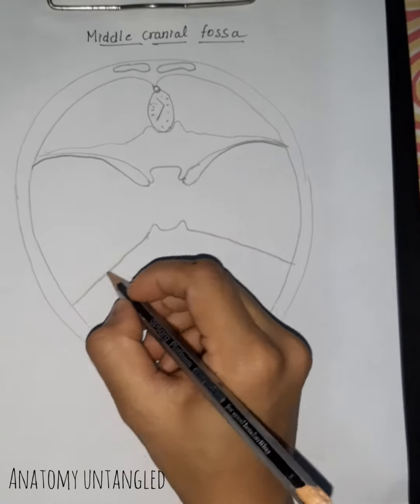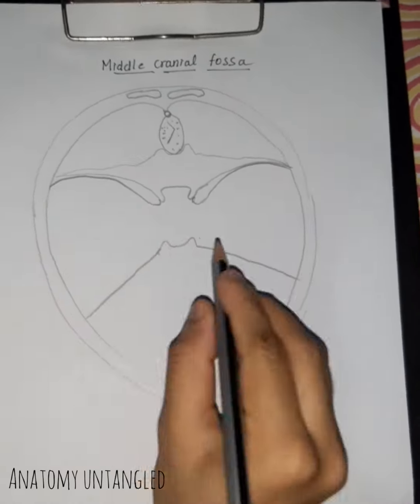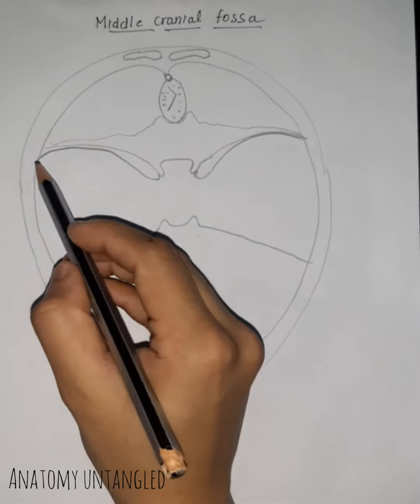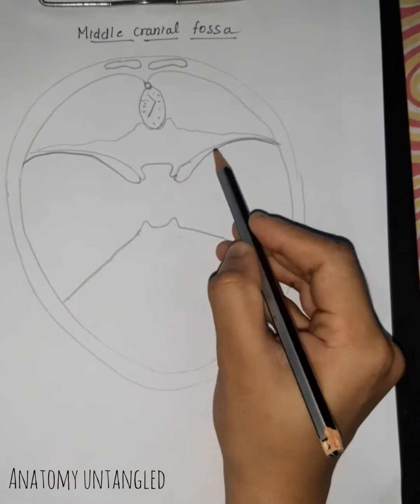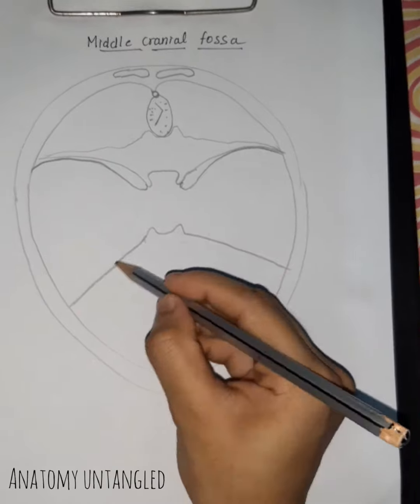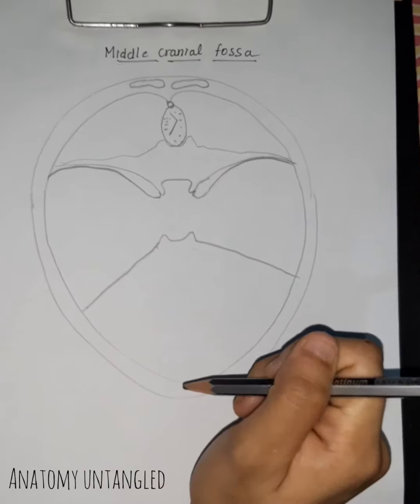The anterior boundary is formed by the posterior border of the lesser wing of sphenoid. And the posterior boundary is the superior border of the petrous part of the temporal bone.